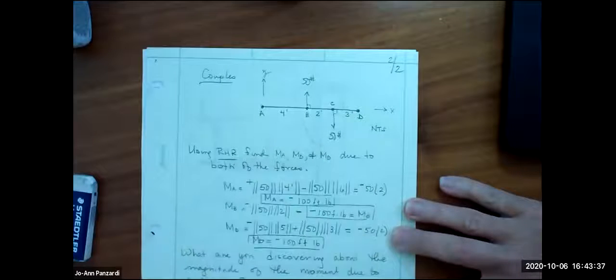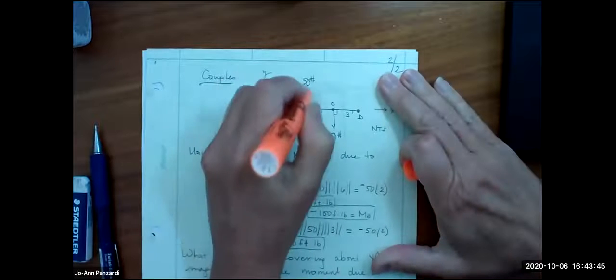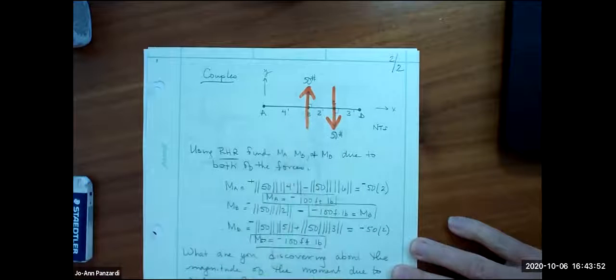So what does that tell you? That the moment due to the couple is the same at any point in the system. Great, that's exactly it. Here we have a couple. We have a 50-pound force up and a 50-pound force down, and regardless of any point I'm trying to find the moment about in the system, a couple creates the same moment about every single point.